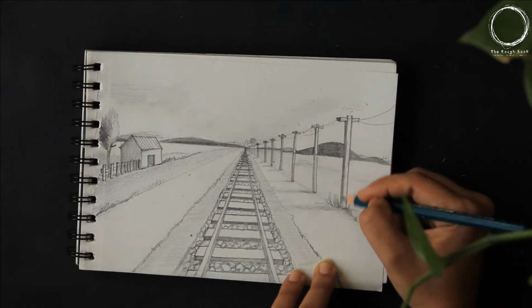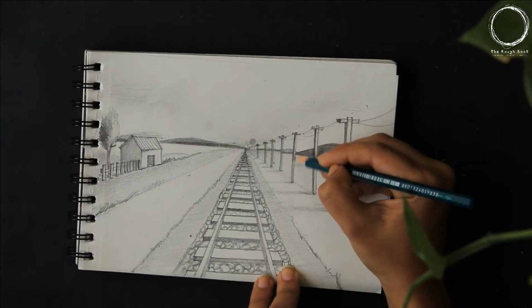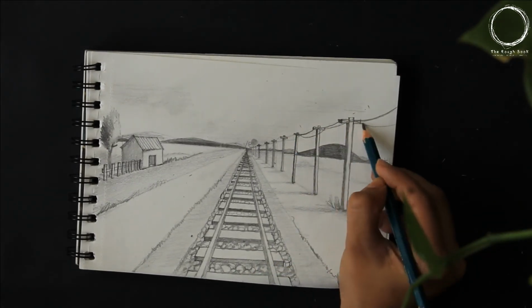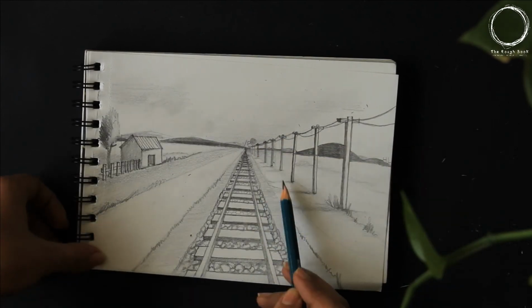So here we come to the end of the video. This is the final drawing. I hope this helped you understand one point perspective better.